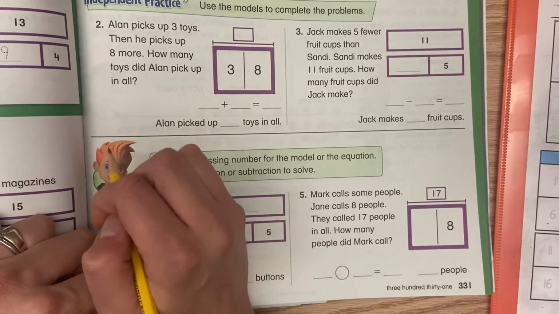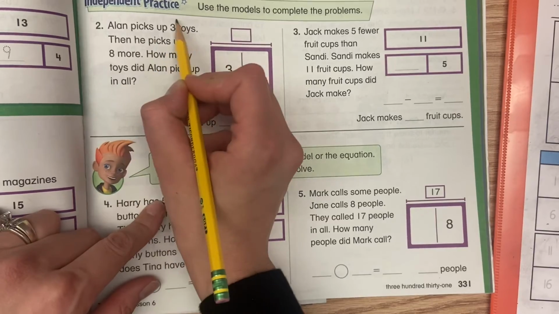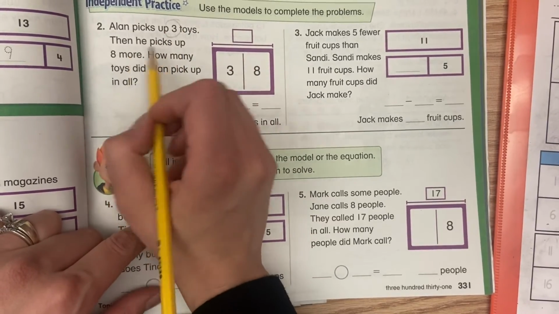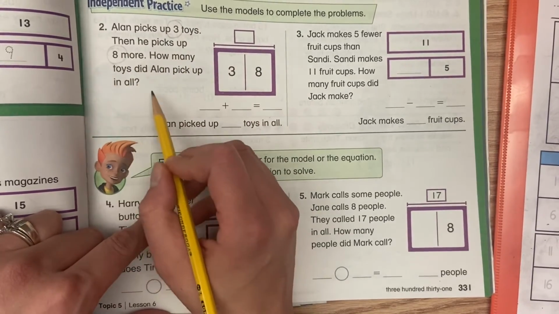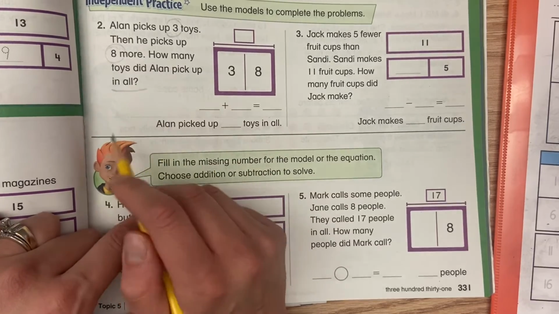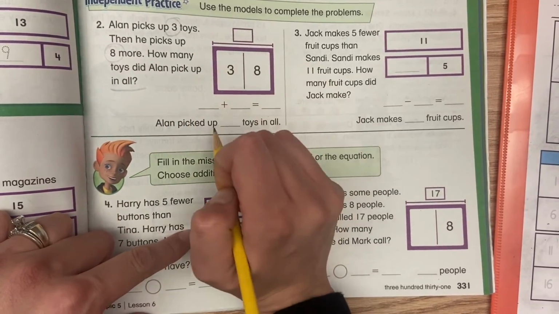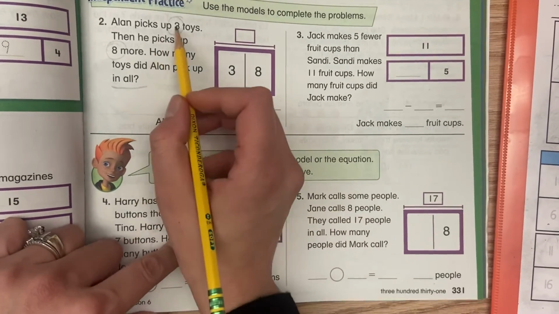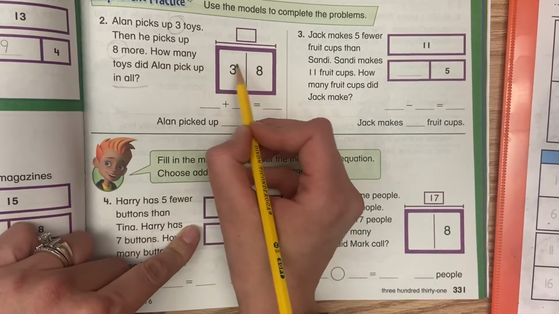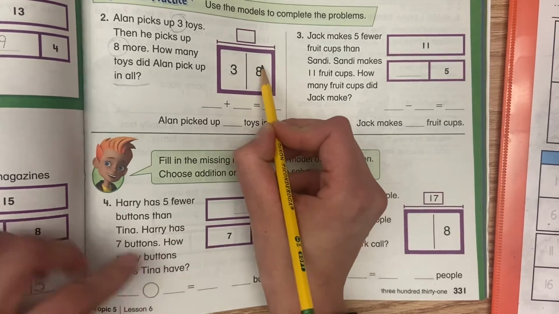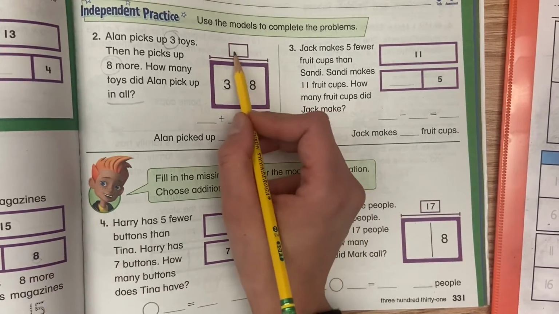We'll do this one together. Alan picks up 3 toys. Then he picks up 8 more. How many did he pick up in all? Well, we're actually missing the whole in this equation. They gave us the 2 parts. He picks up 3 first and then 8 more. So I need to find the whole.